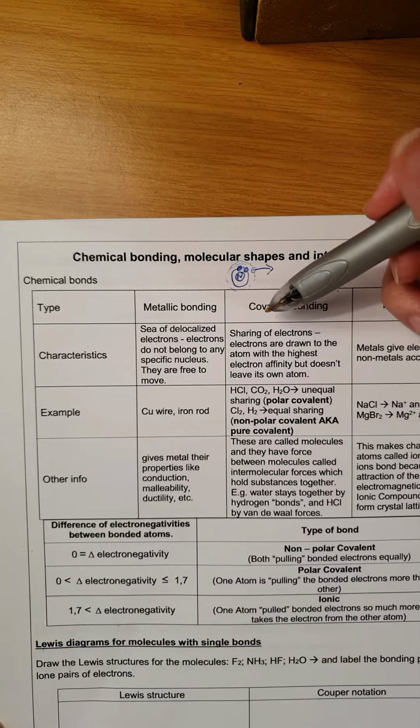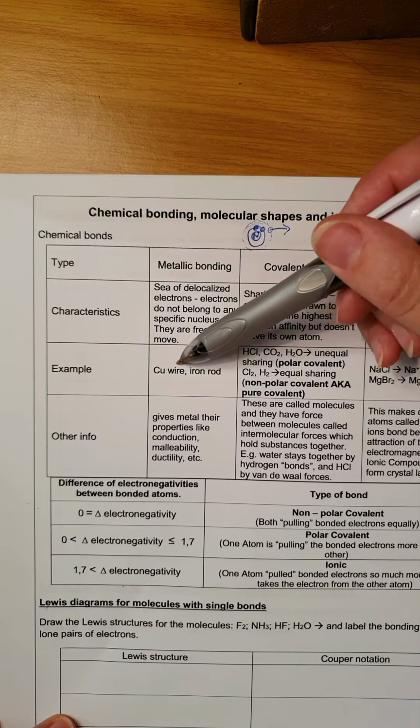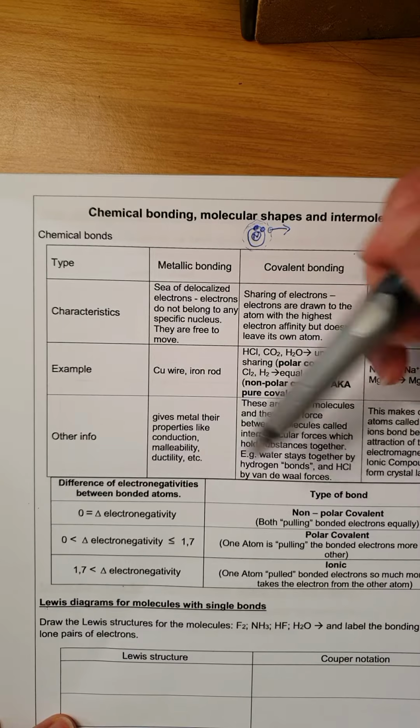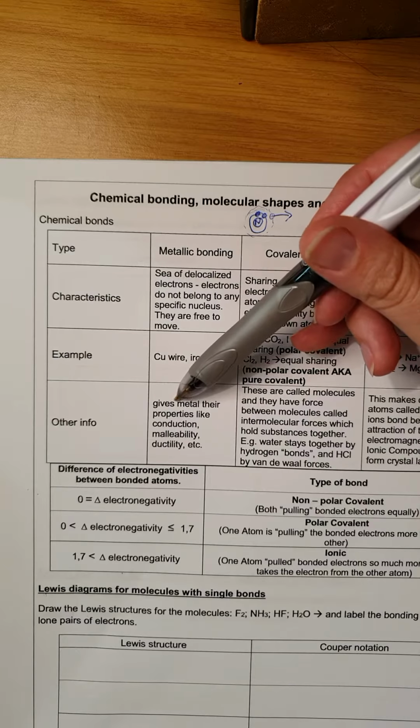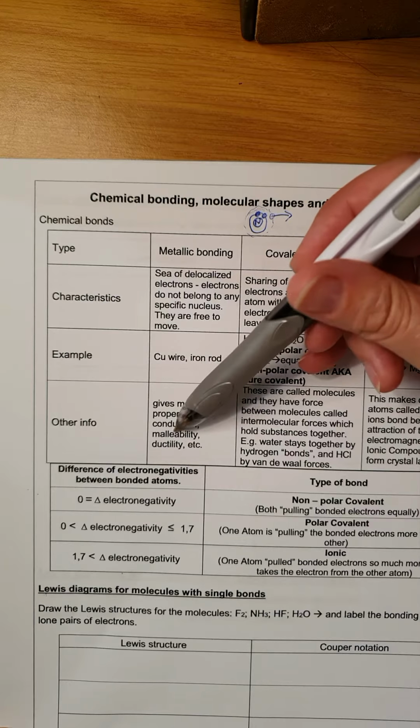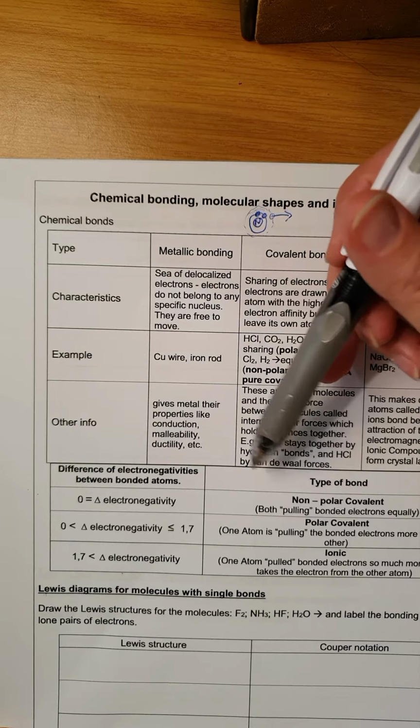Examples: copper wire, iron rod, and so on. Other info: metallic bonding is the thing that gives metals all their properties like conduction, malleability, and ductility, or being ductile.